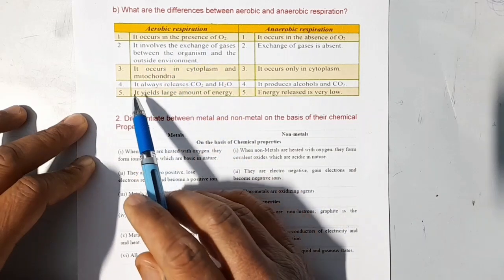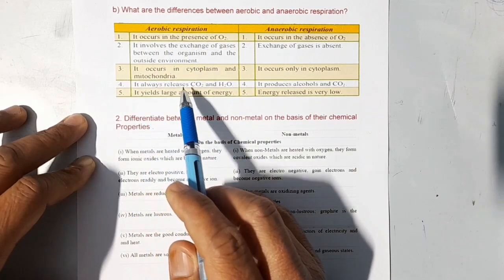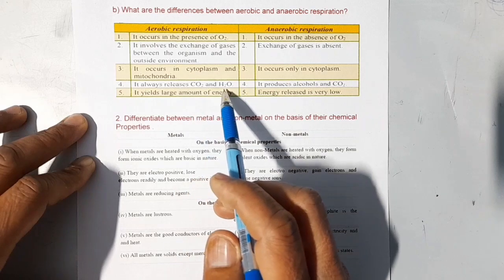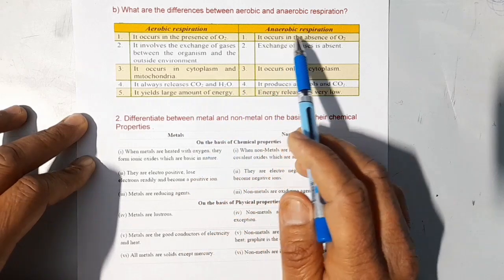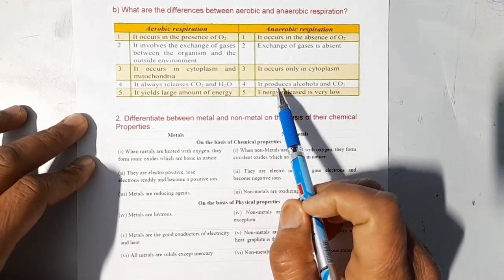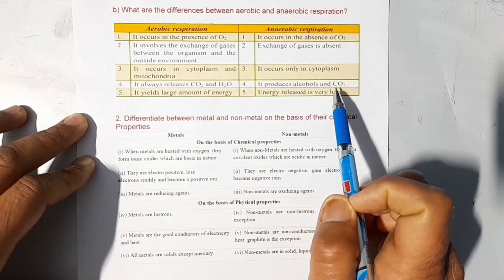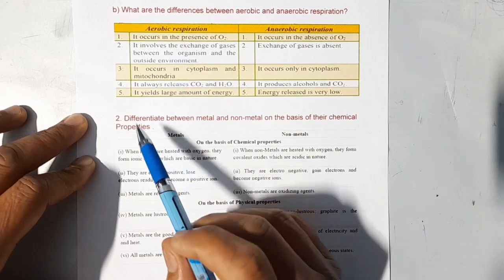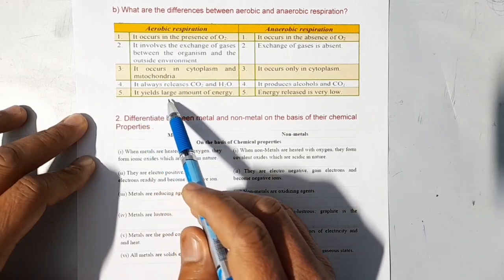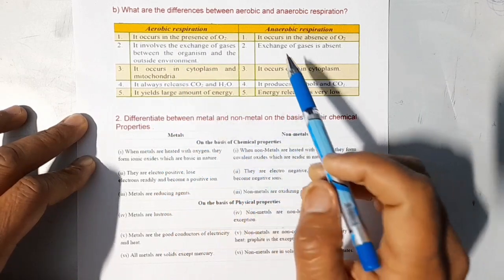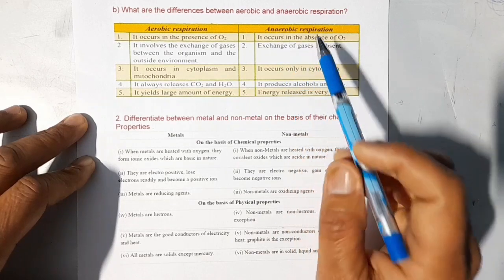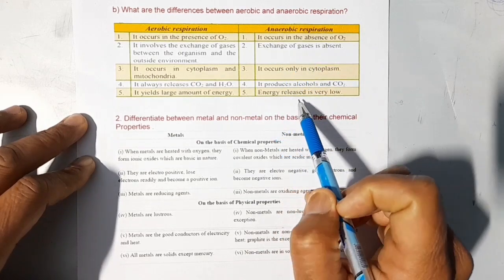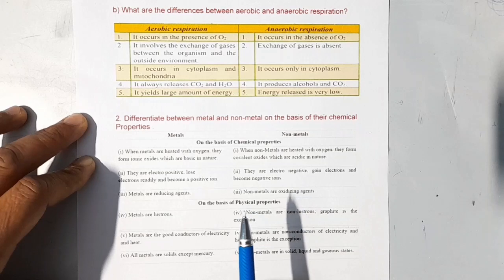Aerobic respiration always releases carbon dioxide and water, whereas anaerobic respiration produces alcohols and carbon dioxide. Aerobic respiration yields a large amount of energy. In anaerobic respiration, the energy released is very low.